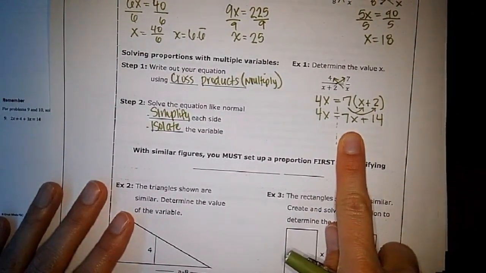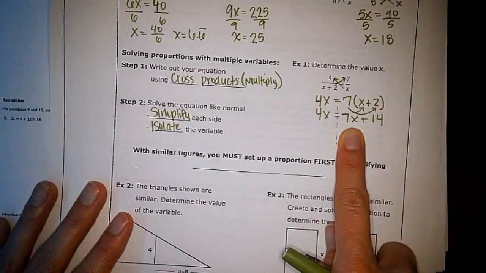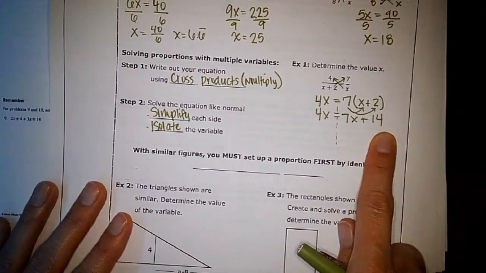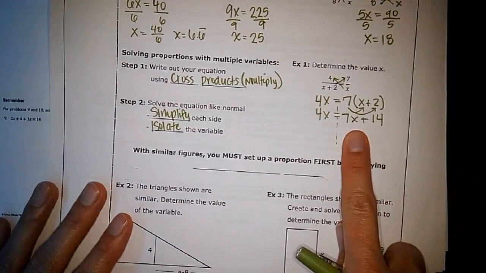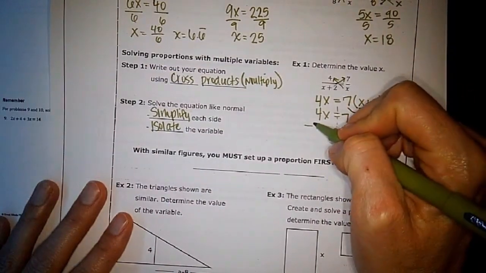Positive or negative? Positive. You want to know how I know it's positive? There's nothing in front of it. If there's nothing in front of it, it has to be positive. If there is something in front of it, it's usually a negative sign. But sometimes it looks like a positive sign, so this is a positive 14, right? So if there's nothing there, though, it's usually a positive. So what's the opposite of positive? Negative. So we're going to subtract 7x from both sides.